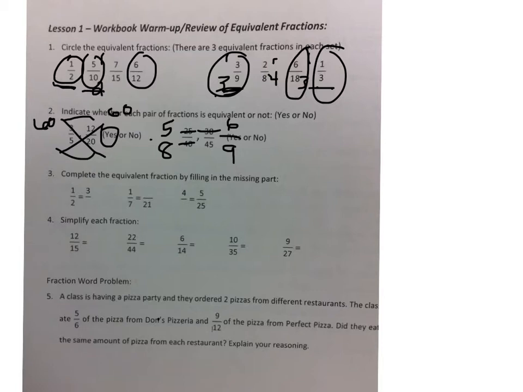This 5/8 is reduced, but 6/9 I could still divide by 3 on that. So 3 goes into 6 twice, 3 goes into 9 3 times. These two are both in reduced form, and they're not the same number, so no, it's not equivalent.